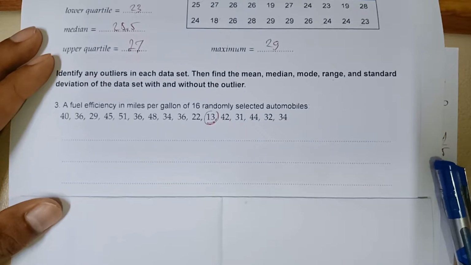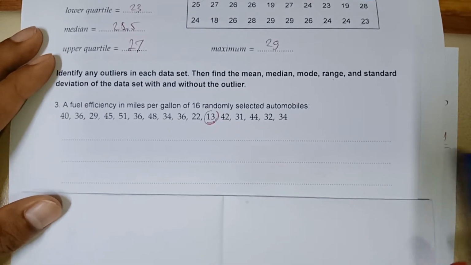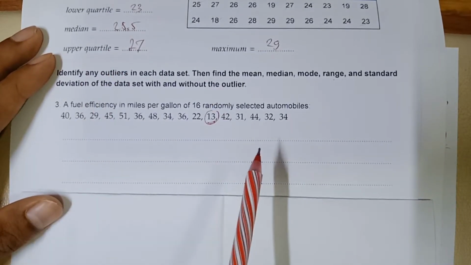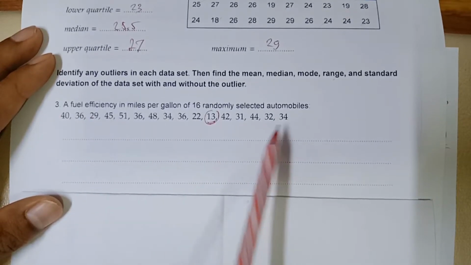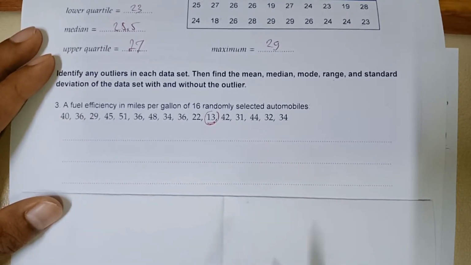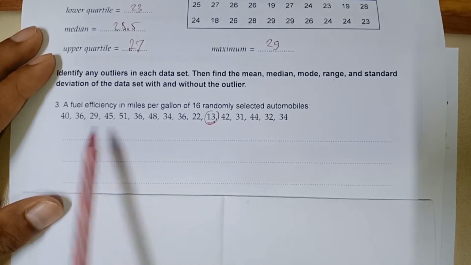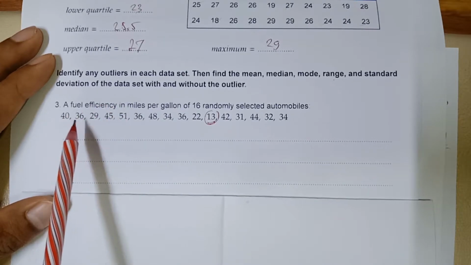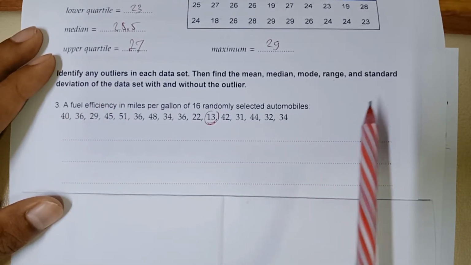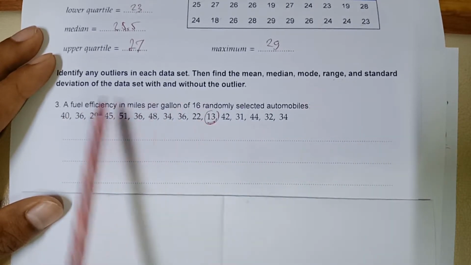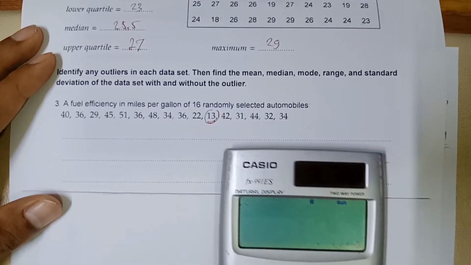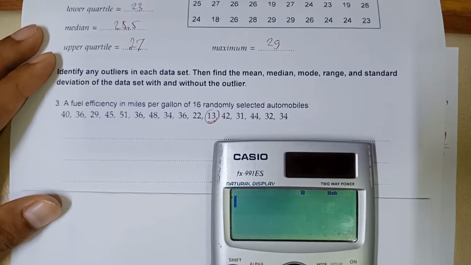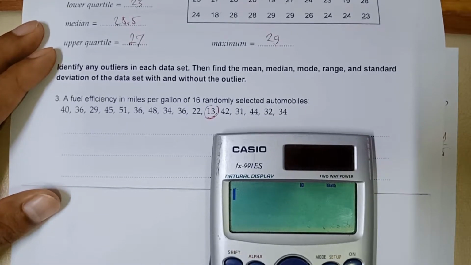I will show you how to use the calculator to do it in this case. In the previous one, I just added all of these numbers together and divided by the number of terms that you added together. But in this case, I'm going to show you the calculator so that you will have an easy time to do the work and an easy time to do standard deviation as well. Now, let's work with our calculators.